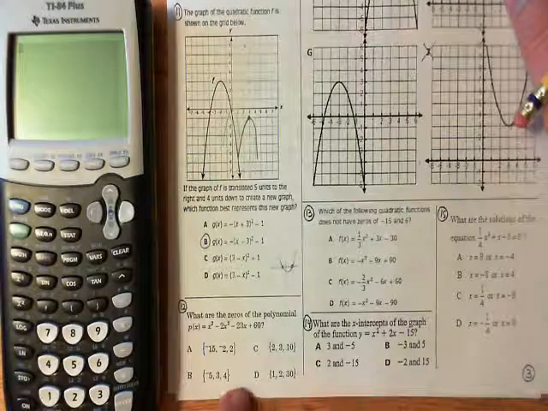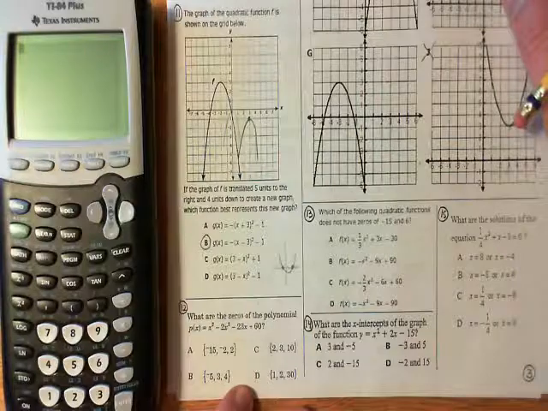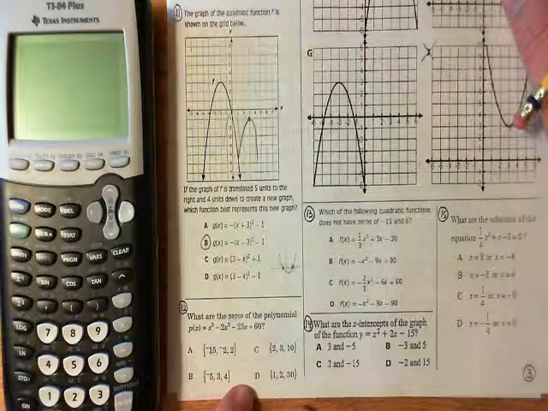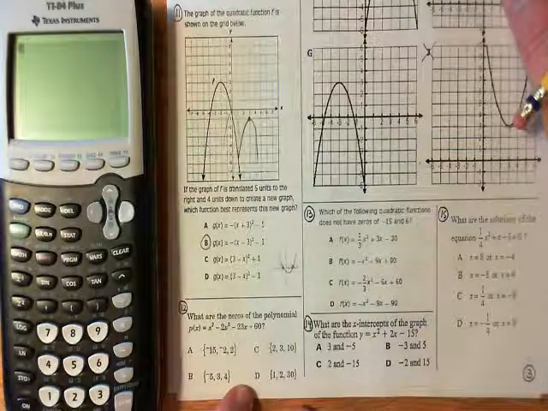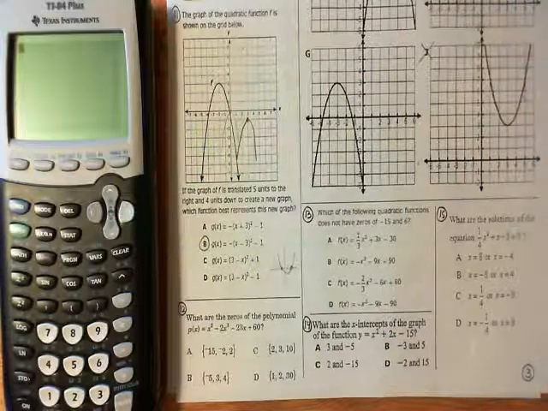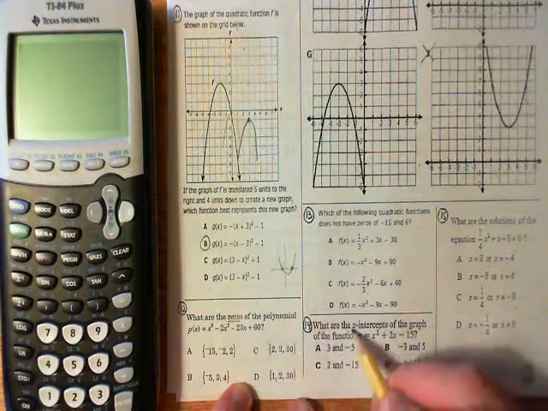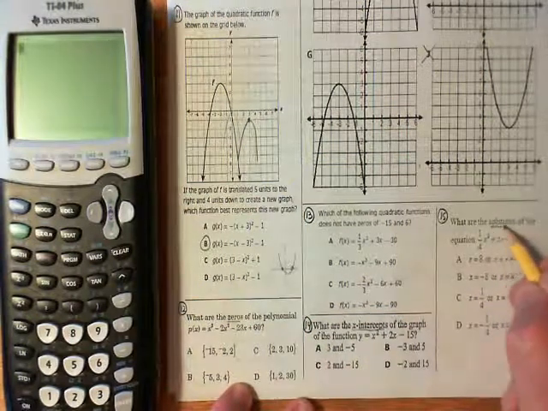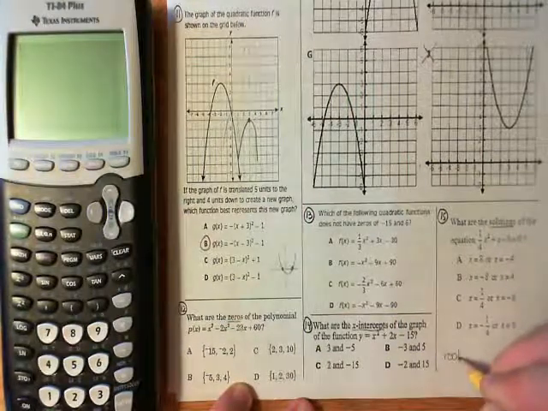Okay, let's go ahead and do number 12. Number 12 says, what are the zeros of the polynomial p of x equals x cubed minus 2x squared minus 23x plus 60? Okay, I want you to remember one thing. Every time you see the word zeros, or maybe x-intercepts, like on problem 14, or solutions, or even the word roots, they mean all the same thing.